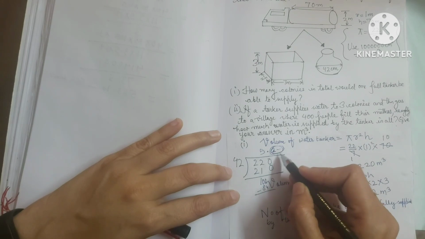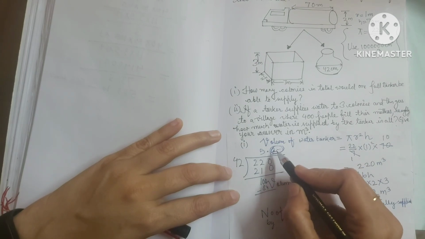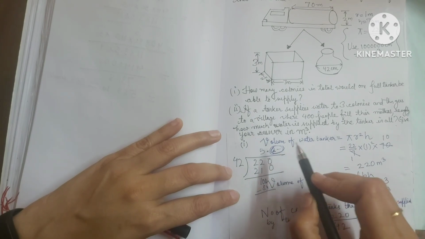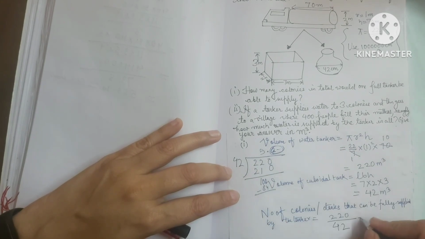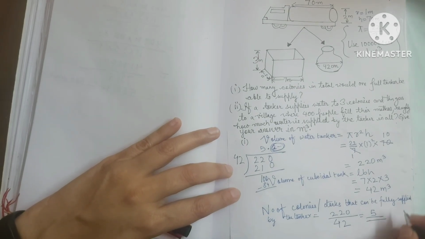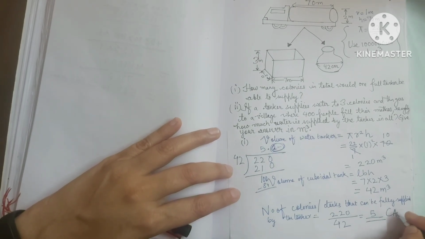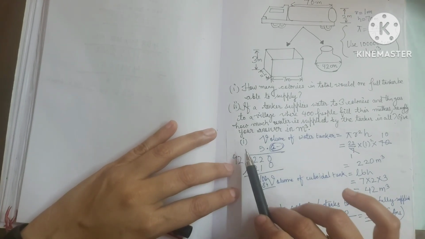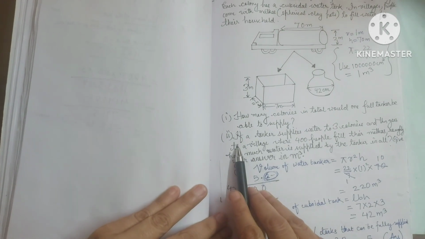The sixth tank will be filled by some volume which is not full. So it will be 5 in all, 5 colonies, 5 cuboidal tanks that can be filled completely by the water tanker. So that is the end of question number 1. Let's move to question number 2.